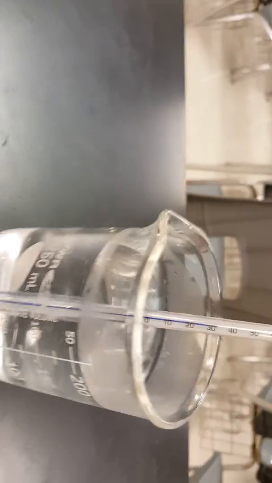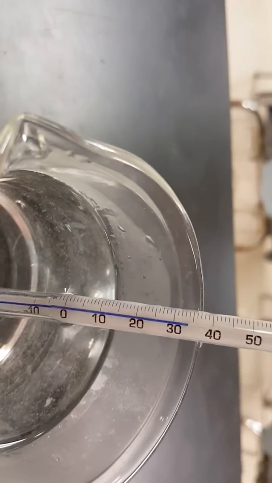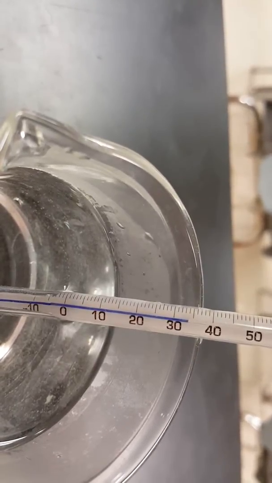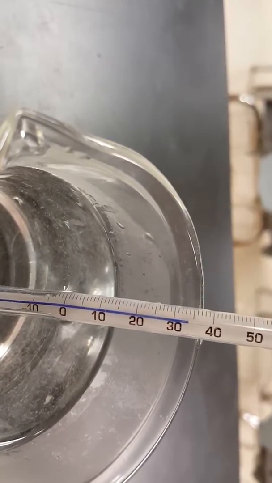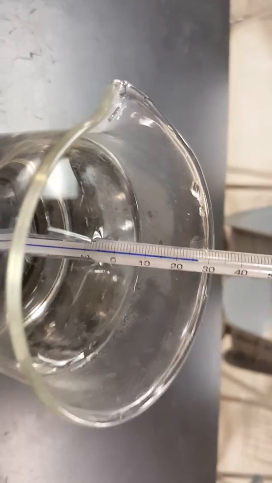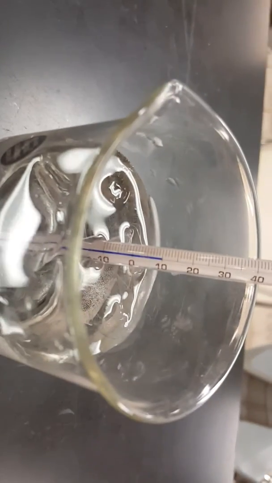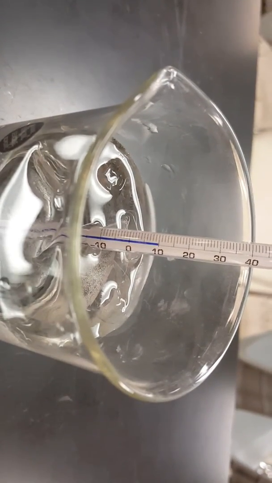Alright, so this was the hot water and the room temperature. After mixing, looks like now it's at about 33.5, but it's still dropping. This was the hot water and the ice water. It's at about 27. And the room temperature and the ice is at 10.